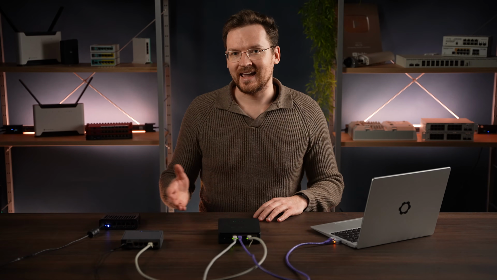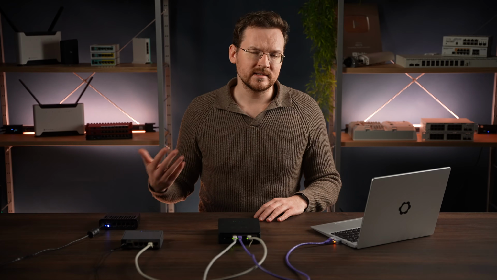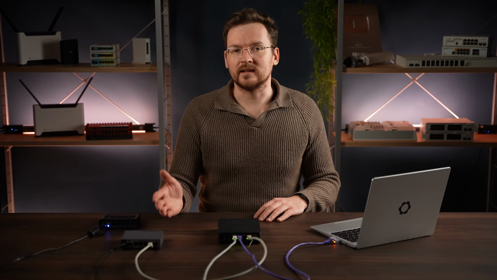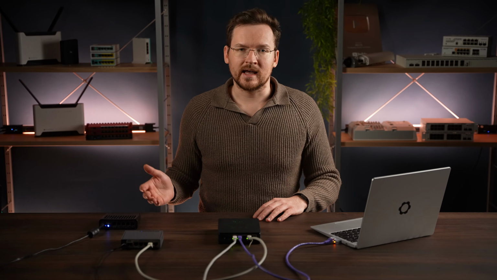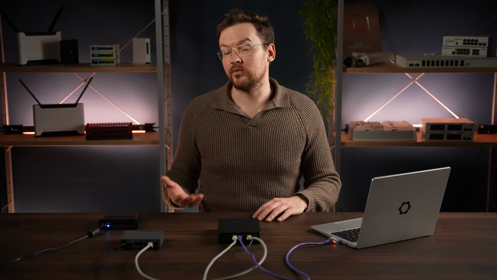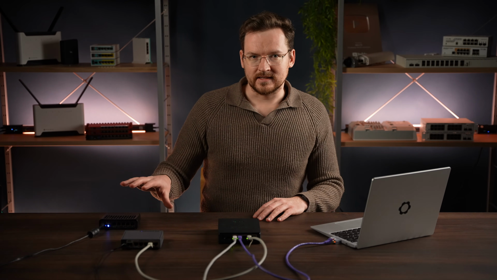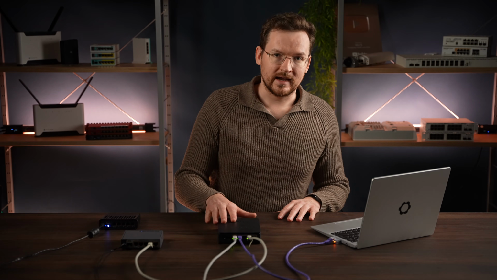For this demonstration, I've already pre-configured this hEX S and this hAP ax² to simulate a realistic network. The hEX S has a trunk port with both VLANs that we will use, and the hAP ax² is just going to show us how the network looks from the perspective of an IoT device. So neither of them is a necessity. The whole configuration that you will see is happening on a single access point.